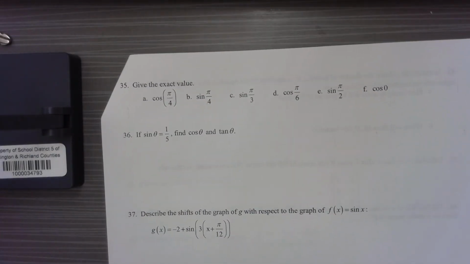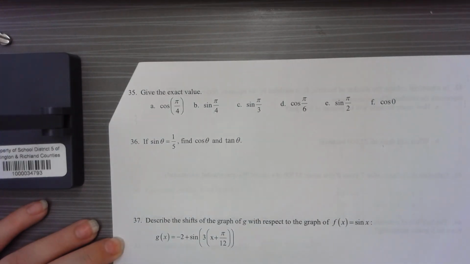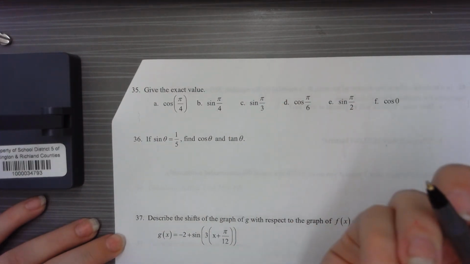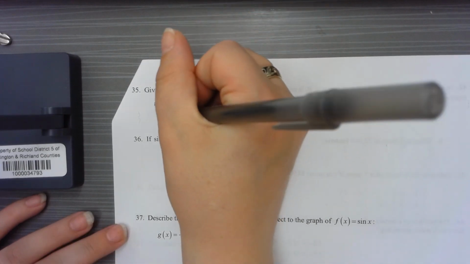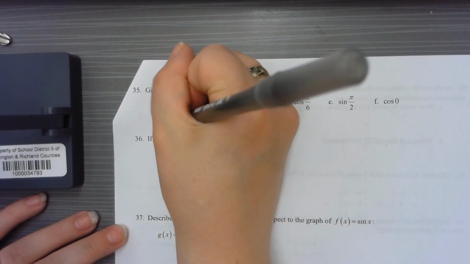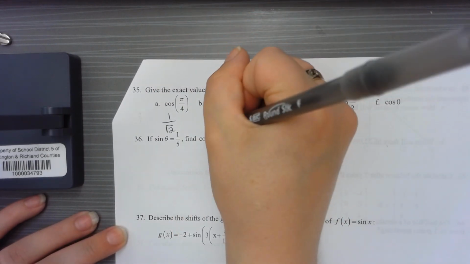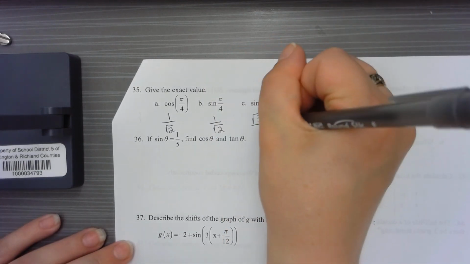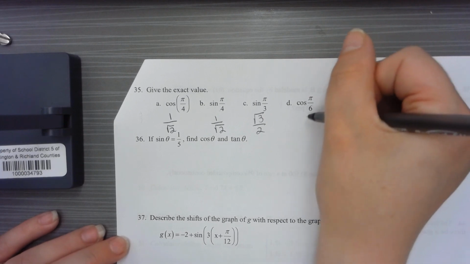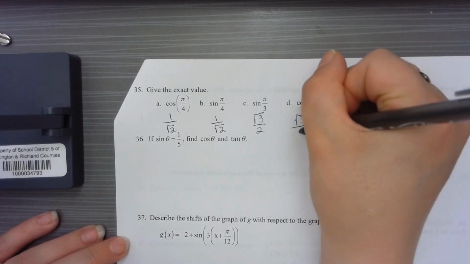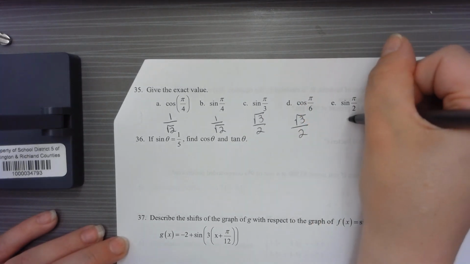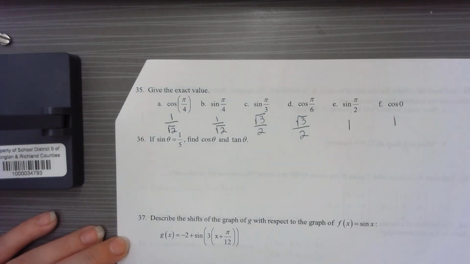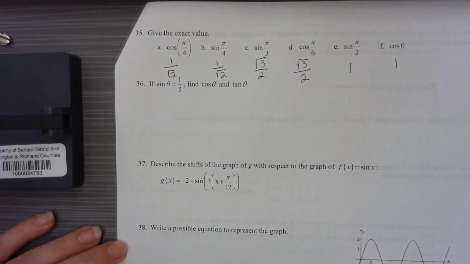Okay. Giving the exact value, these you really need to just look at the unit circle and study. The exact value of cosine of pi over 4 is going to be 1 over the square root of 2. Sine of pi over 4 is 1 over the square root of 2. Sine of pi over 3 is the square root of 3 over 2. Cosine of pi over 6 is also the square root of 3 over 2. Sine of pi over 2 is going to be 1, and cosine of 0 is also 1. So just study the unit circle for those.